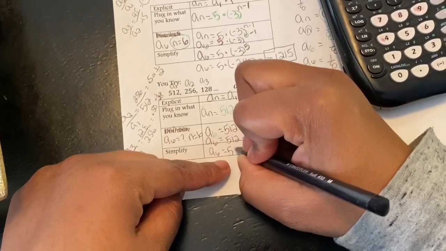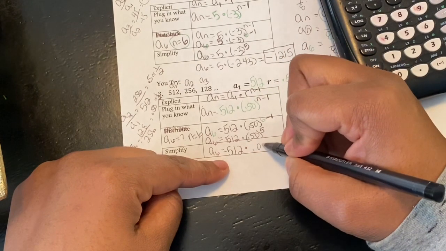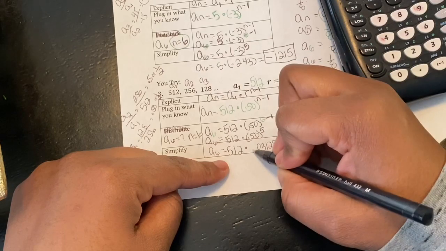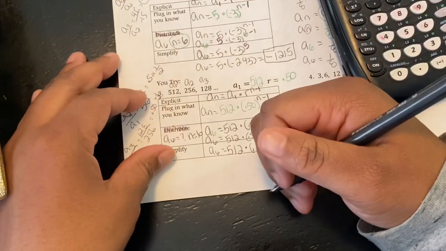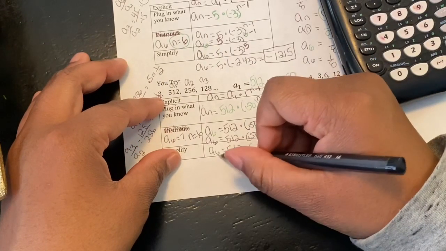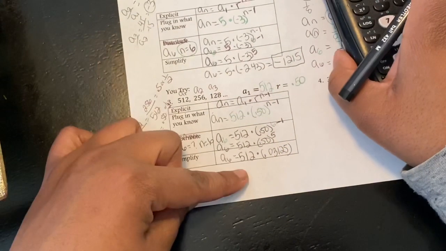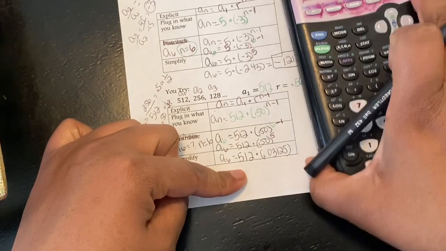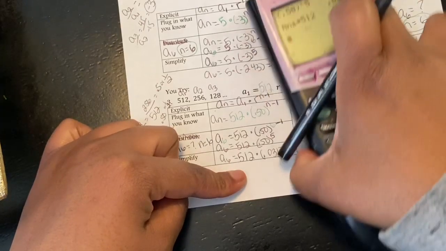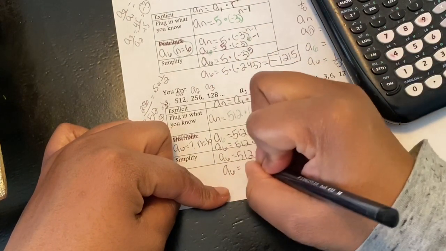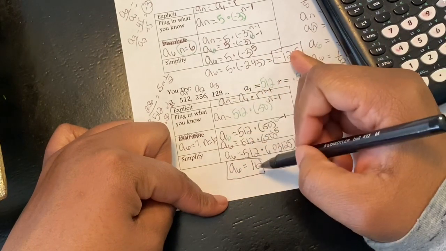So that's 512 times 0.03125. Decimals are okay. Do not be scared of decimals. You can make them fractions, but I feel like that just makes it a little bit harder. So a sub 6 equals 512 times 0.03125. Now I'm going to multiply them together. That gives me 16. And see how it came out a pretty number. So what this tells us is that the sixth term in this sequence is 16.